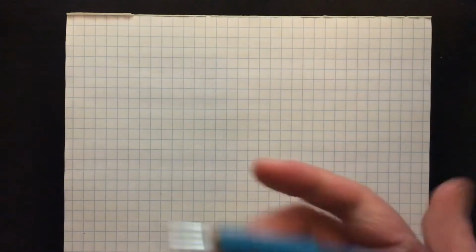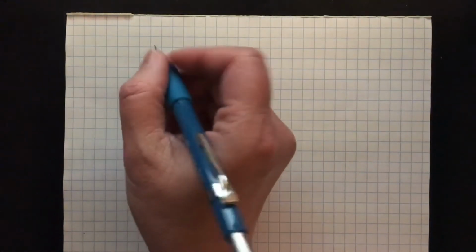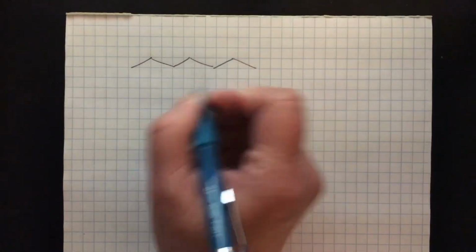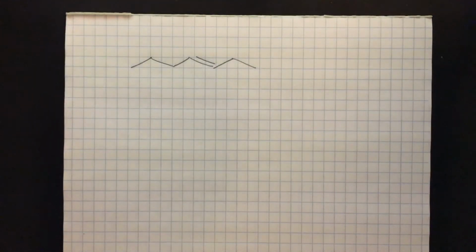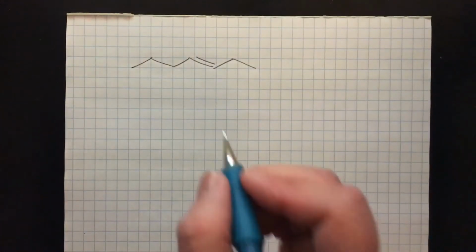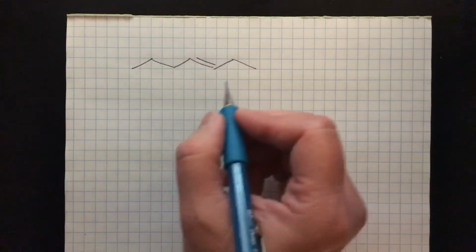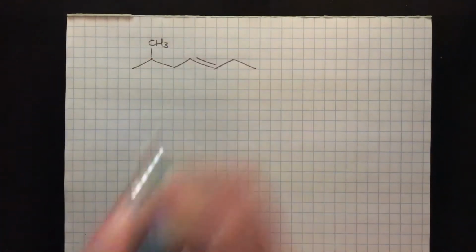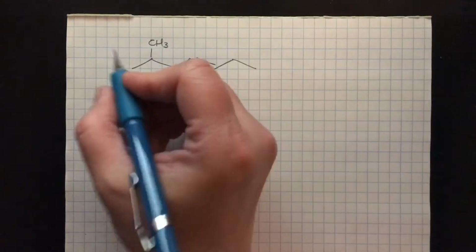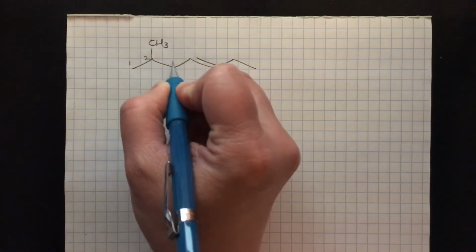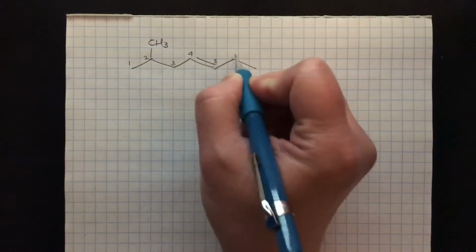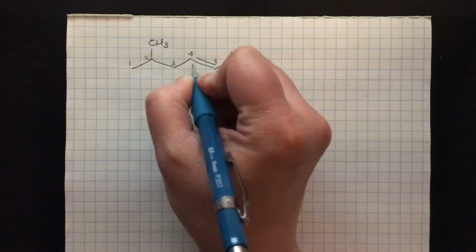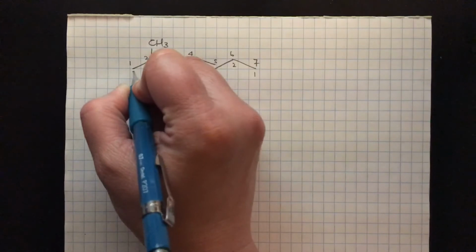So in this case, if we were to take a look at an example, I'm going to draw a line diagram over here, and I'm going to have a double bond right here in the main carbon chain, and then I have something like, for example, a CH3. And if I was to count this, I'm going to count 1, 2, 3, 4, 5, 6, 7, or the reverse is 1, 2, 3, 4, 5, 6, 7.